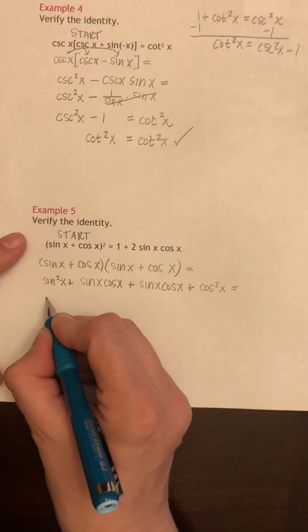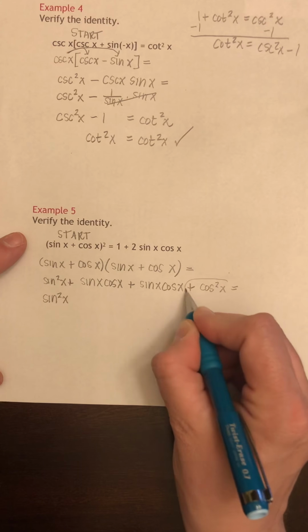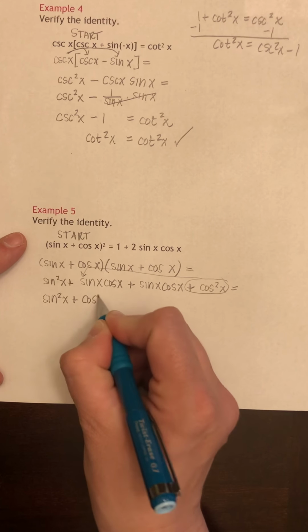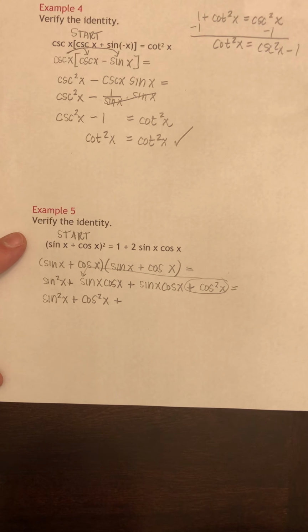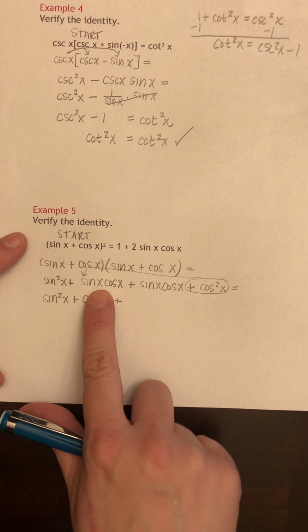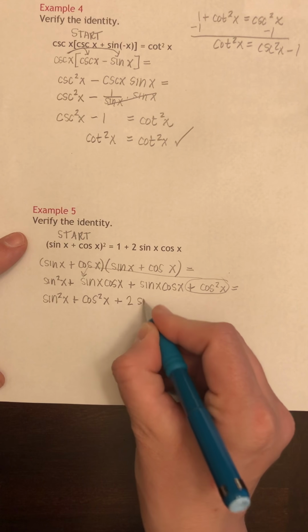All right, so let's see what we have. We have sine squared x. I'm just real quick going to move this to be right behind that, plus cosine squared x. I'm just using the commutative property there, which just says that I can change the order that I'm adding something in. And then I have these two like terms. I have a sine x cosine x and another sine x cosine x, which means I have two of them.